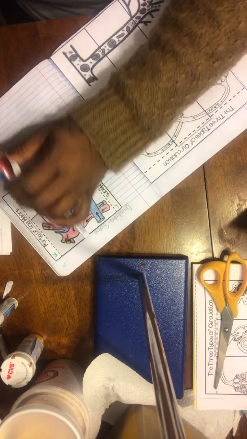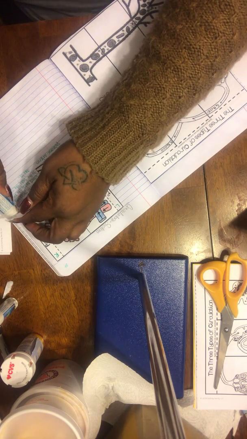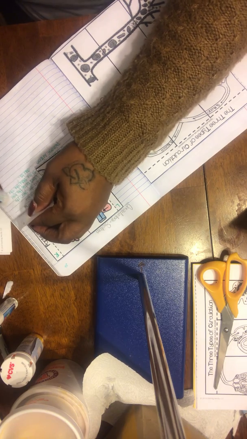And I don't like this glue because it doesn't stick, but this is what I have at home today. So this is what I'm gonna use.